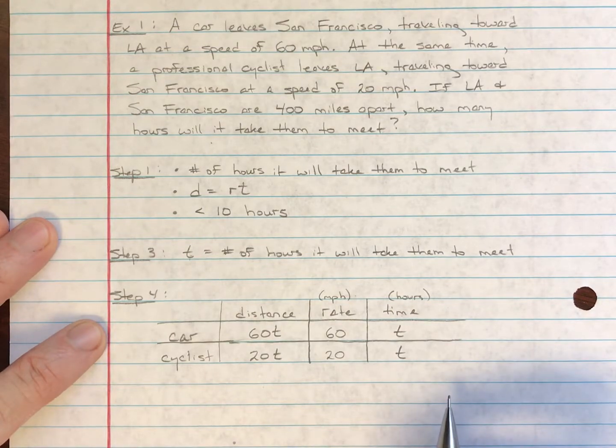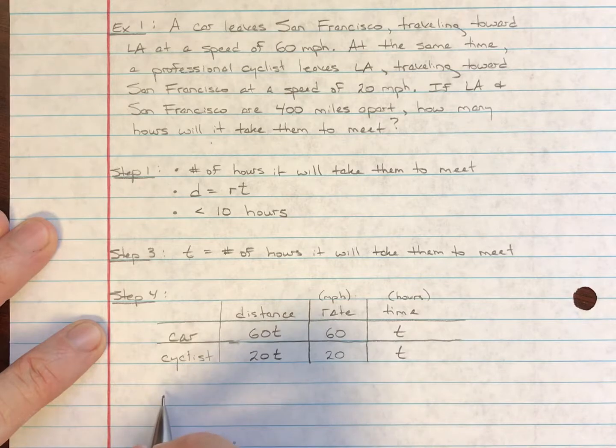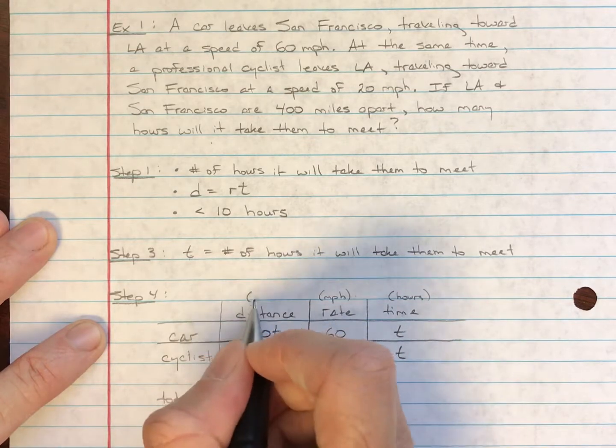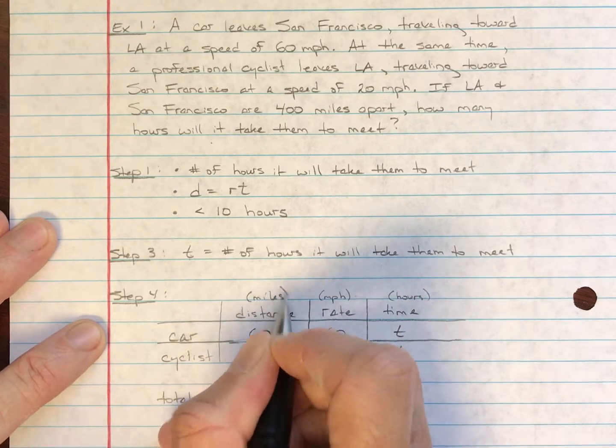Okay, now I've got to come up with an equation. So what else do I know? Well, I know the total distance is equal to 400 miles, and of course, my distance here will be in miles.